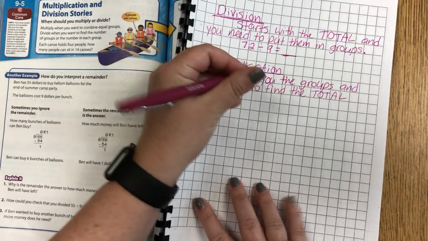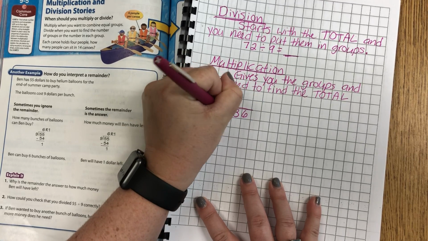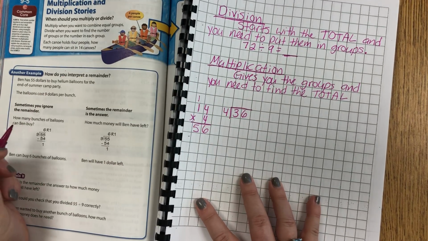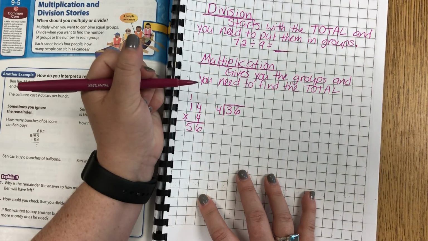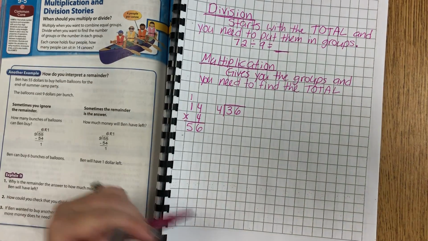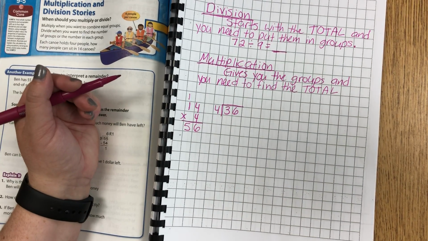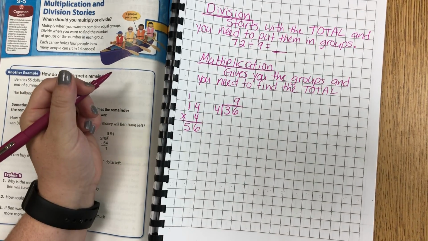36 divided by 4. So I write my 36, make my division sign, and I put my 4 in. And then I start my long division. 4 can go into 3? No. So I leave that blank. 4 into 36. Okay, so what is close to? 9. Yeah. 9 times 4? 36.